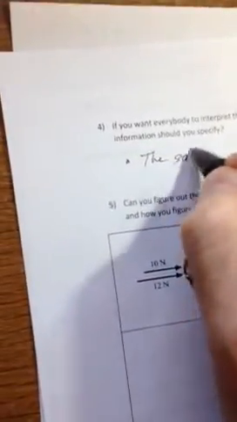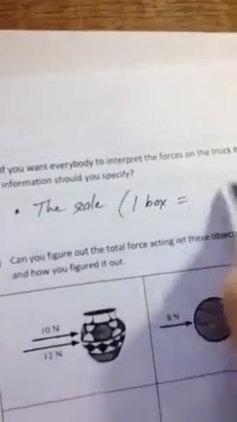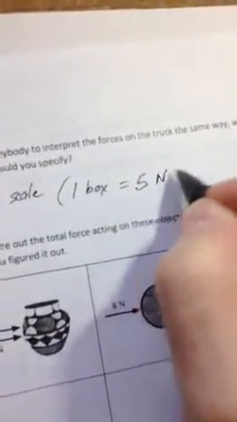Okay, taking a look at the back, question 4. If you want everybody to interpret the forces on the truck from this last question the same way, what important pieces of information should you specify? I think the most important thing to specify is the scale. If we're going to interpret each of those drawings similarly, the scale needs to be kept consistent, and our scale was that 1 box equals 5 newtons of force.